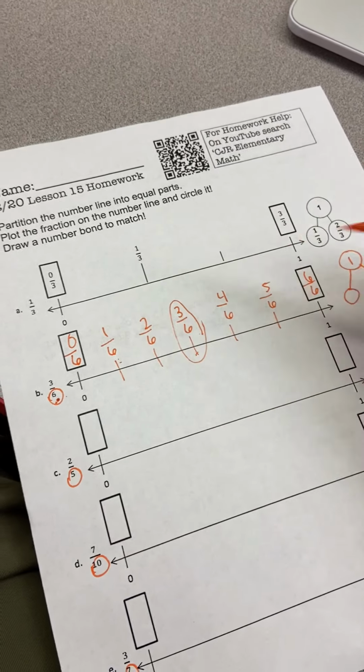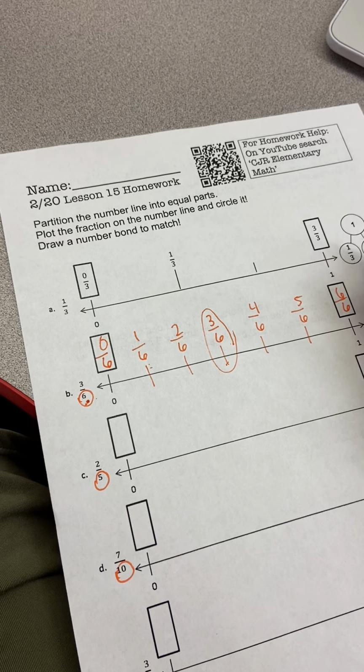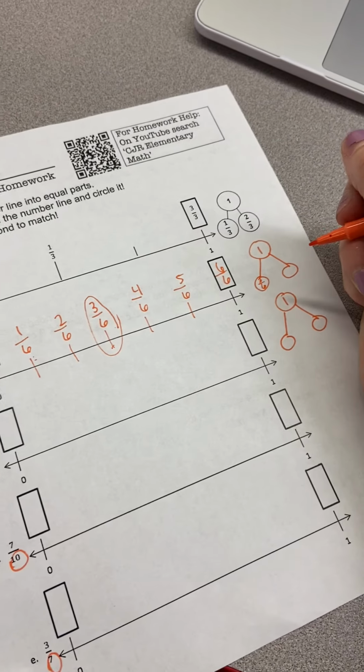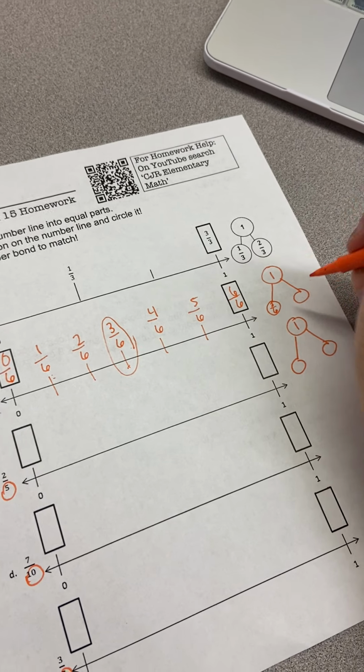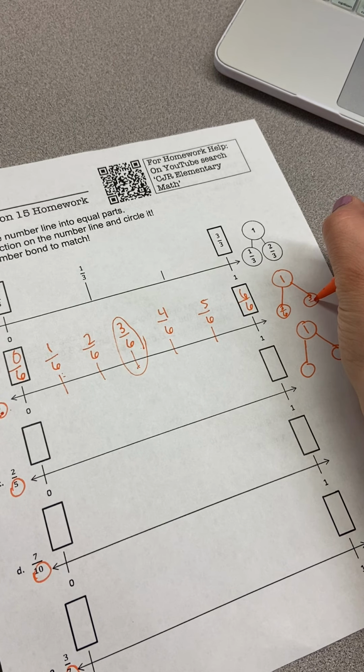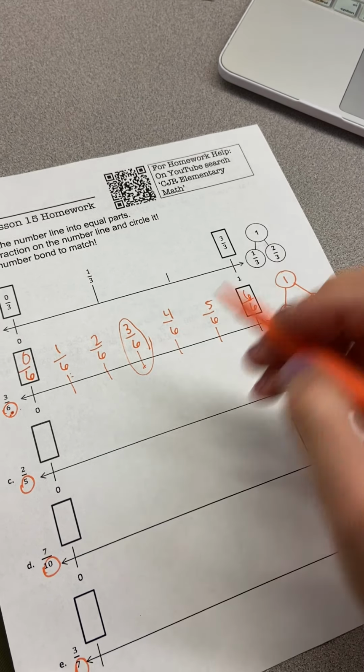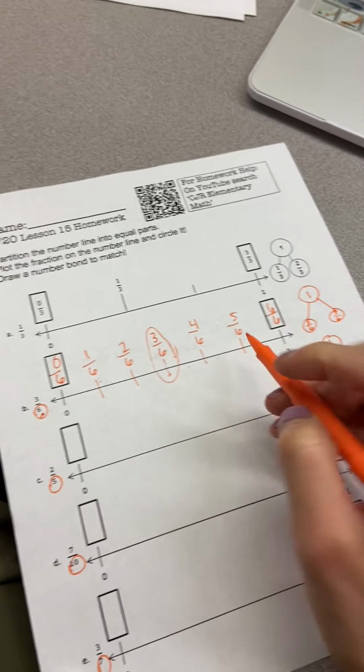So now I match it, so I see 3/6 is one part. I know that my numerators have to equal 6, so the missing part must be 3/6. Or I could count 1/6, 2/6, 3/6.